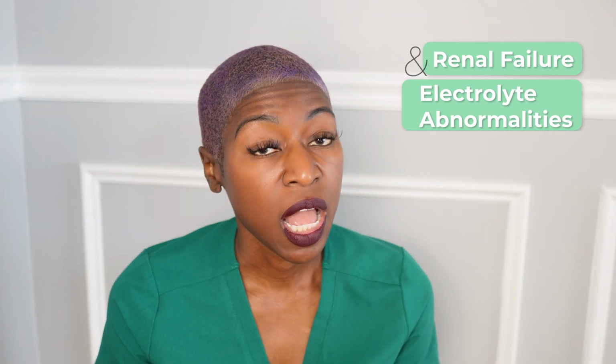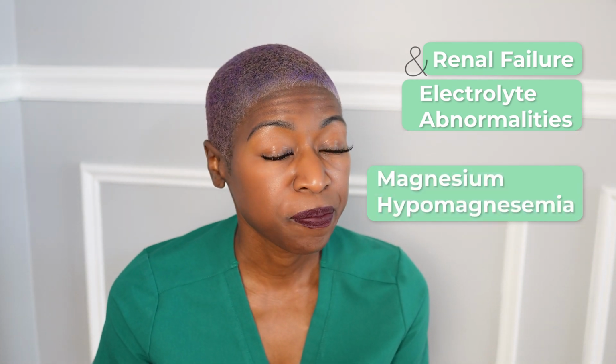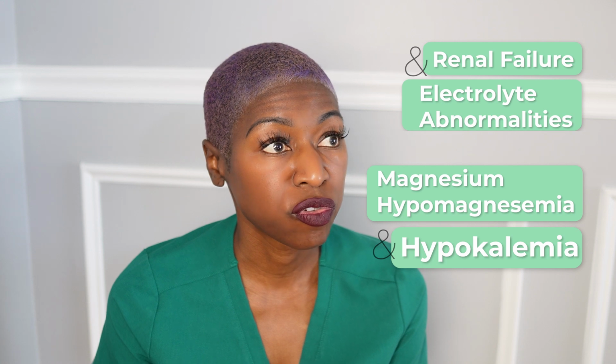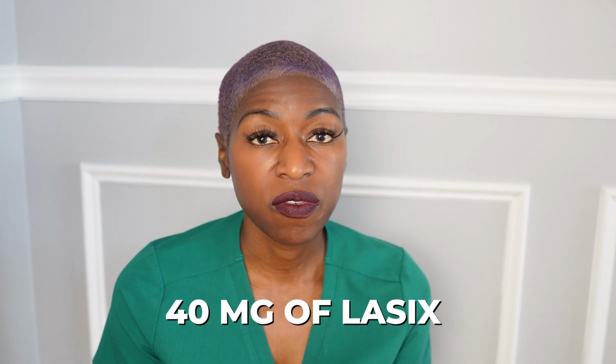I also want to note that when you're giving Lasix, you also want to monitor for renal failure and electrolyte abnormalities, hypomagnesemia and hypokalemia. Those are the two common things when you're giving Lasix. And if the patient's potassium is low, for example, let's say they're on 40 milligrams of Lasix twice a day and their potassium comes back at 2.8, you should notify the doctor and hold that Lasix until the potassium is repleted, because hypokalemia can induce tachyarrhythmias, okay?